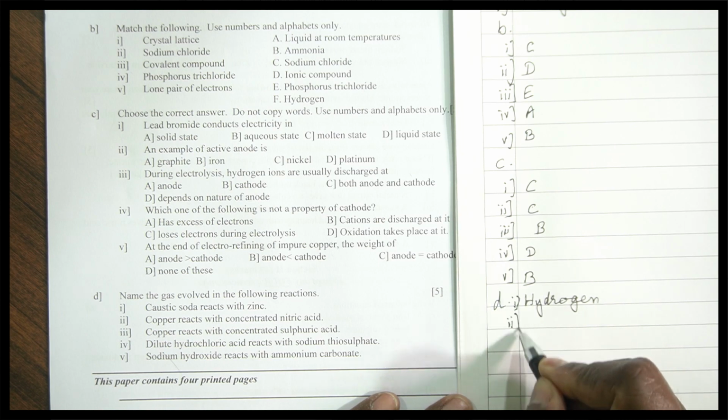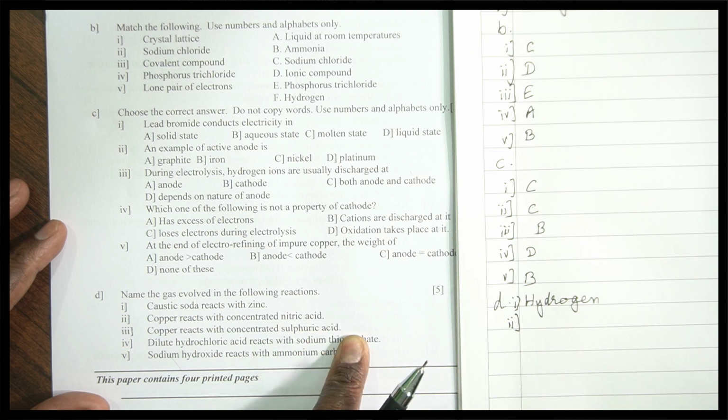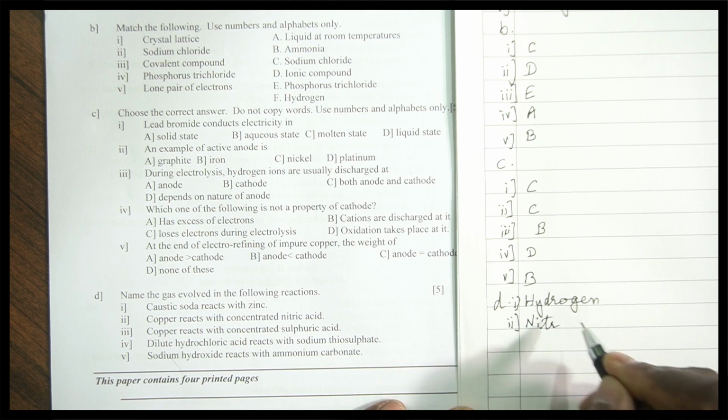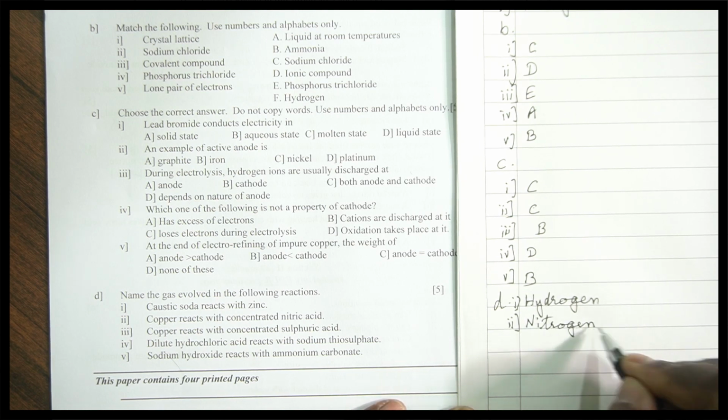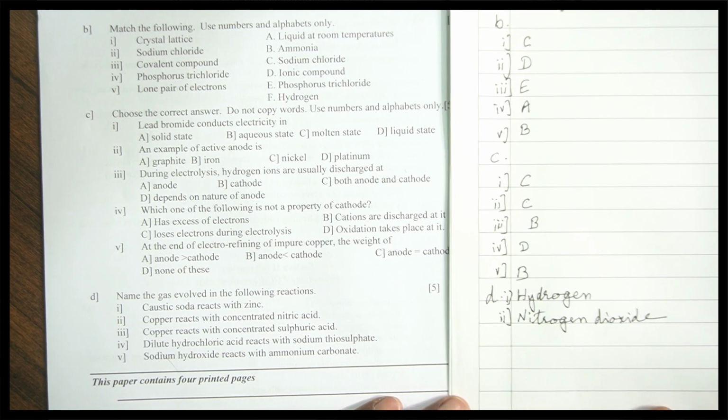Now part 2: copper reacts with concentrated nitric acid. Copper with dilute nitric acid and concentrated nitric acid are different reactions. With concentrated, the gas evolved is reddish brown colored nitrogen dioxide. You will not write all the story. You will write only the name of the gas, nitrogen dioxide, and no formulae.